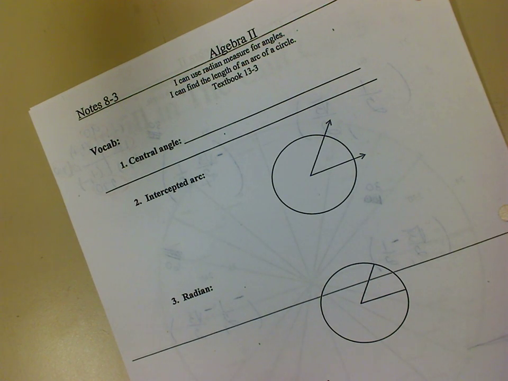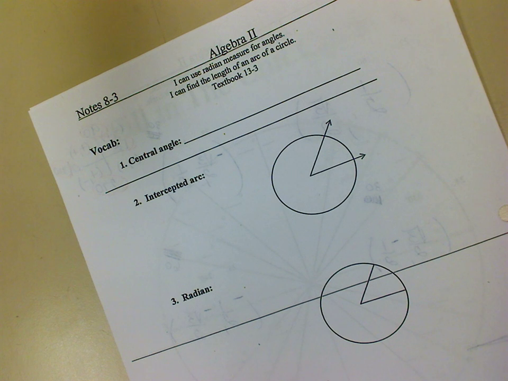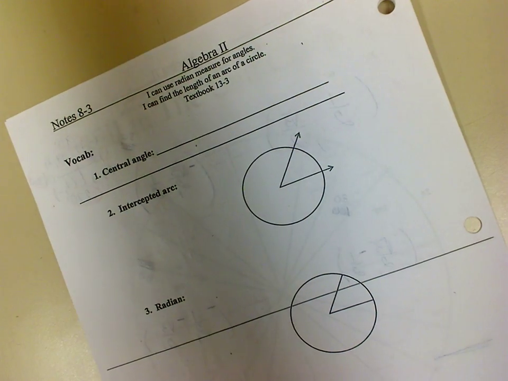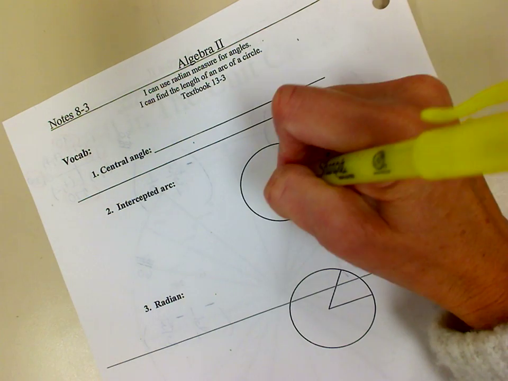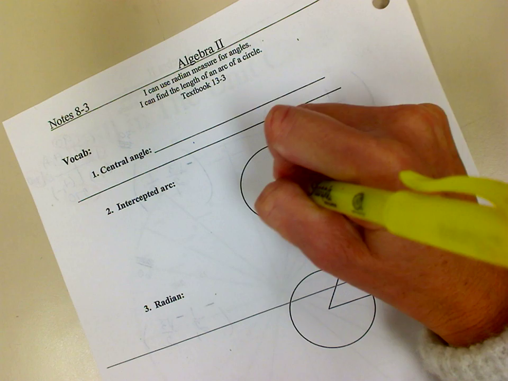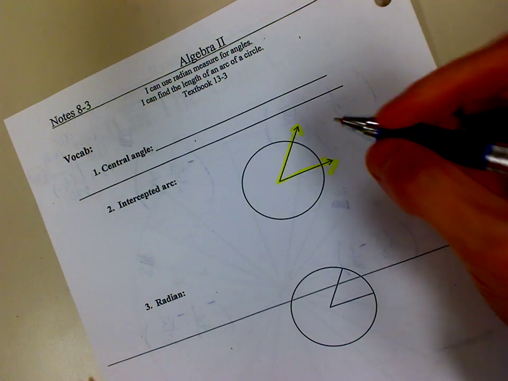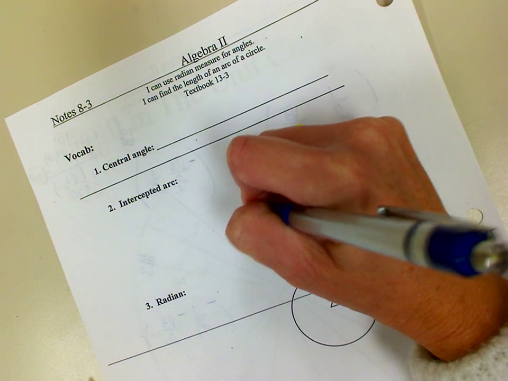All right, 8.3. Let's do some definitions first. I am going to just refer to this diagram instead of writing down some definitions. The first thing I'm going to do is just highlight this right here. Okay, so this would be the central angle.